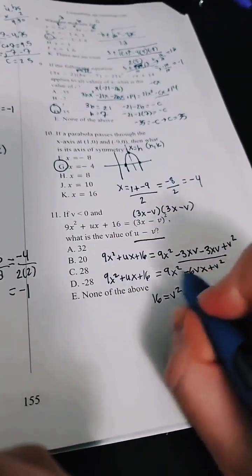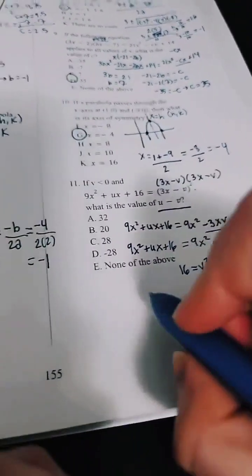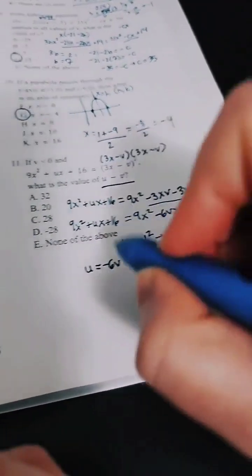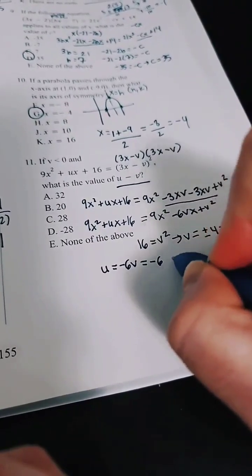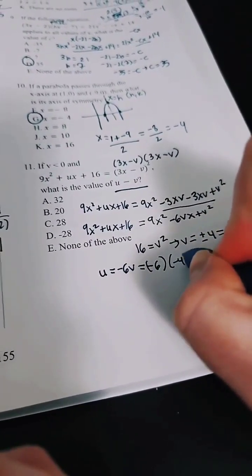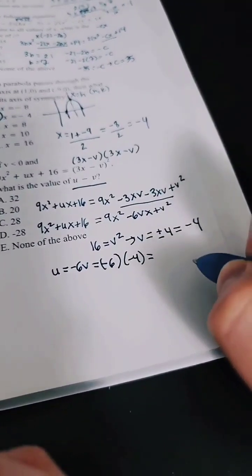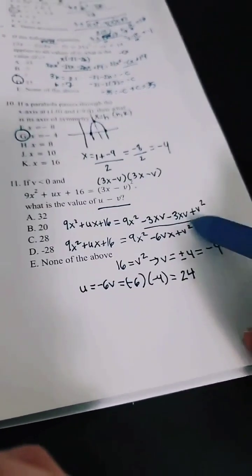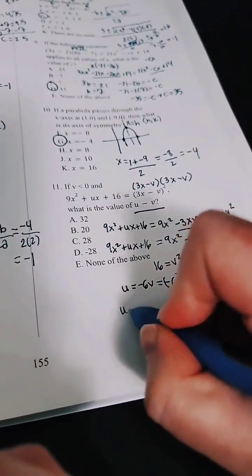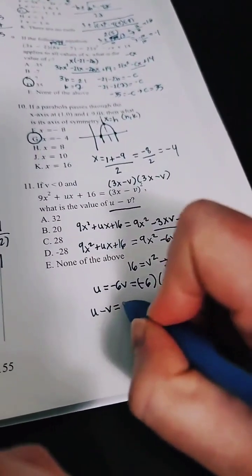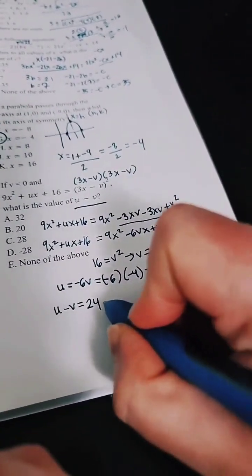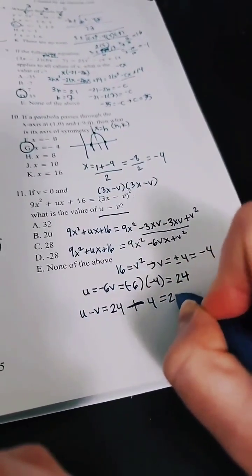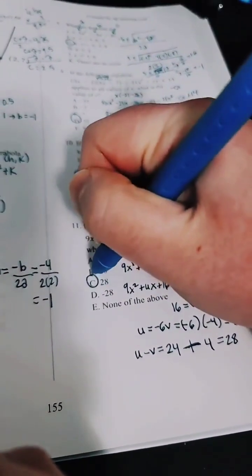And remember, left is equal to right, so that means that u has to be equal to negative 6v. We know that v is negative 4, so it's equal to negative 6 times negative 4, which is equal to positive 24. And then we're doing u minus v. So u minus v is going to be equal to 24 minus negative 4. So then if we add those up, we just get 28, so it would be C.